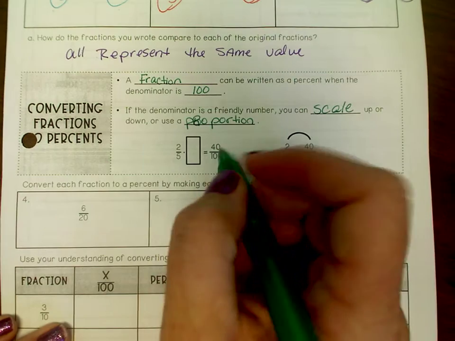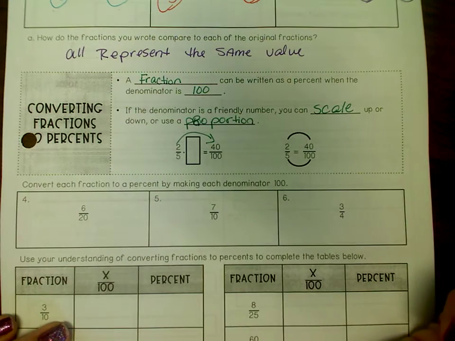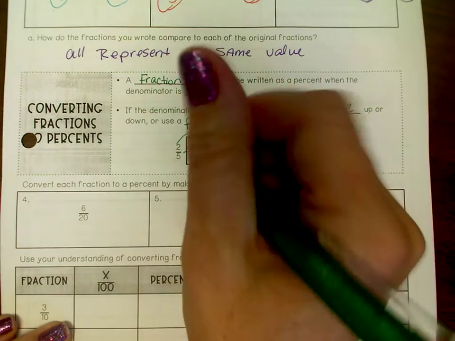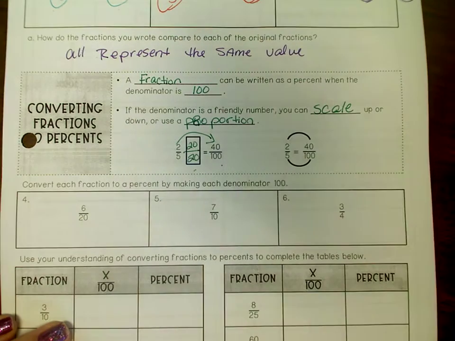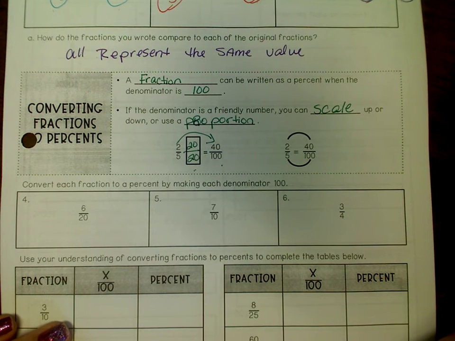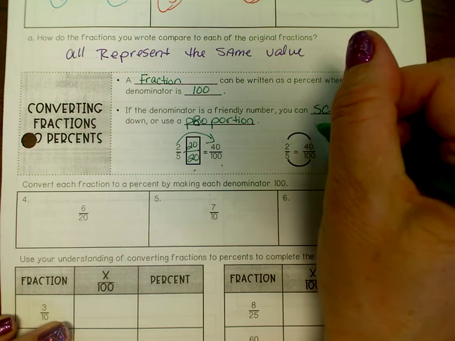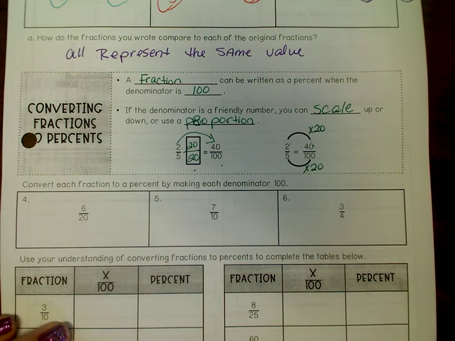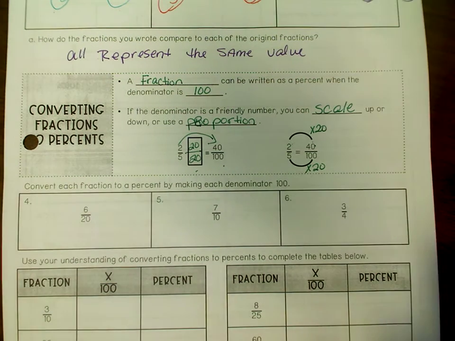Okay, so what times 2 gets me 40? If I multiply by 20, I'm going to get 40. So I have to multiply the bottom the same way. 5 times 20 is 100. Same thing with this. 2 times 20 is 40. 5 times 20 is 100. And this is something that you should have already known. This should be a review.